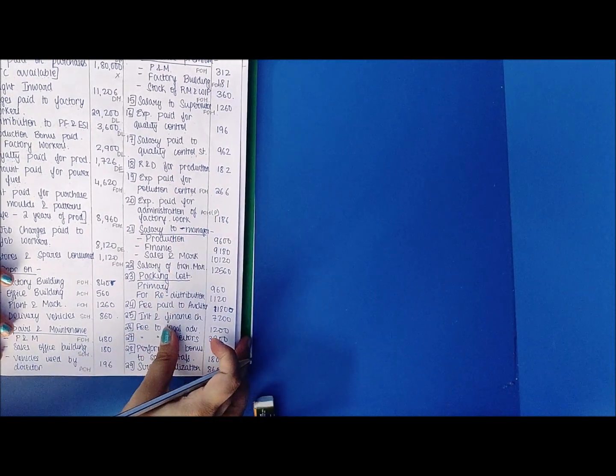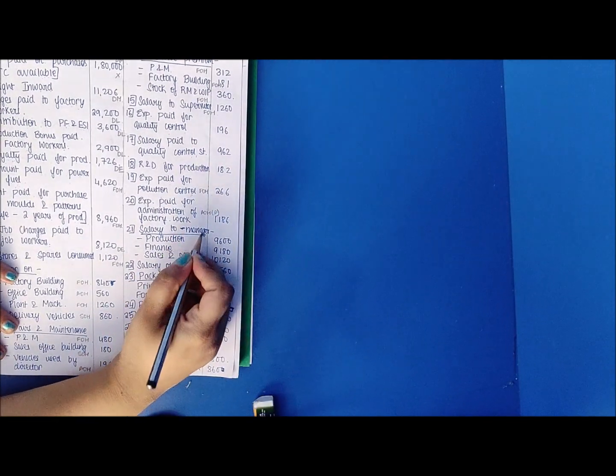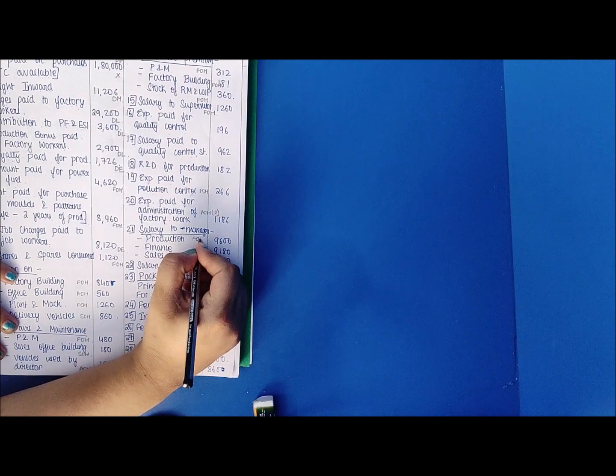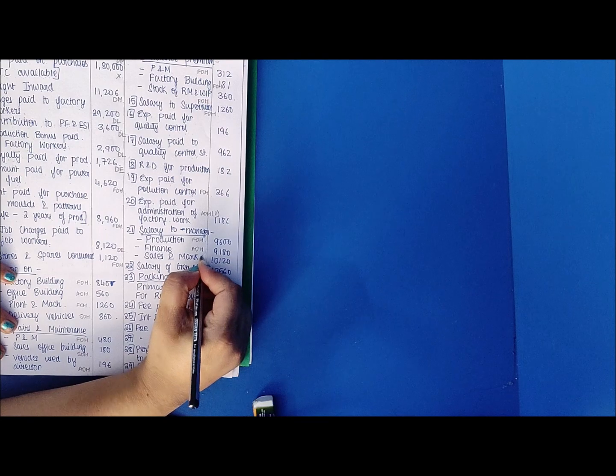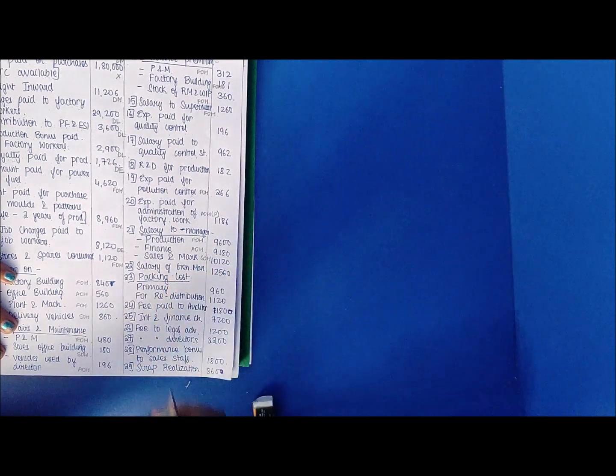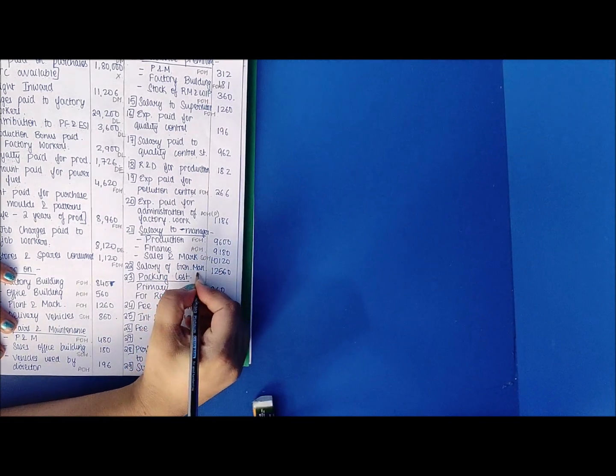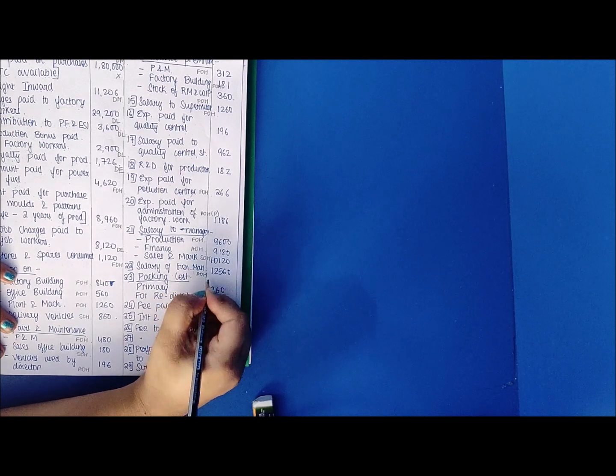Next is salary to manager. Salary to manager, that is the production manager, factory overheads. Finance will come under admin overheads. Sales and marketing will come under selling and distribution overhead. Salary of general manager will again come under admin overhead.